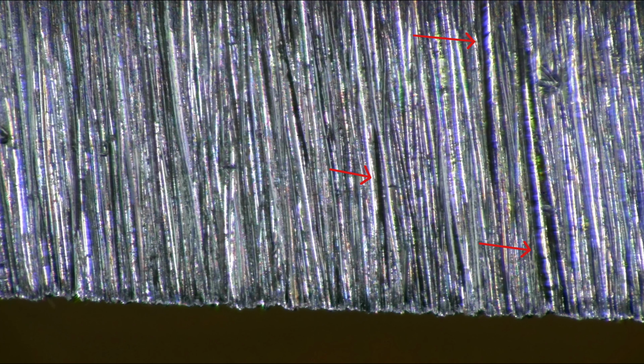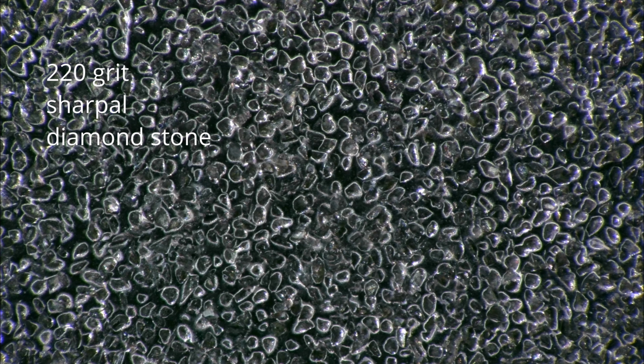These scratches here, they're clearly wider and deeper than the ones around them. Same stone, same stroke. Something is different about the particle that made these. So I put the stone itself under the microscope. This is a Sharpal 220 diamond plate at high magnification.